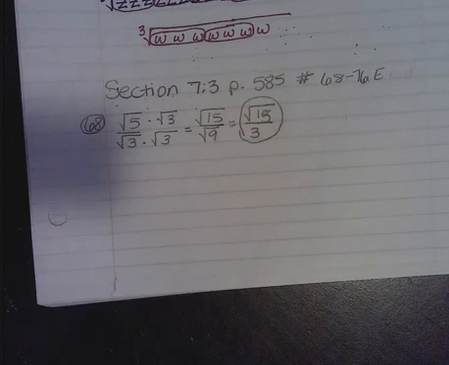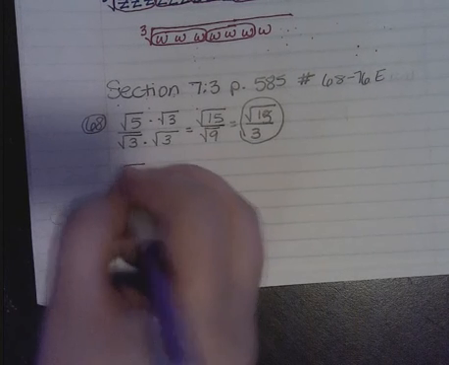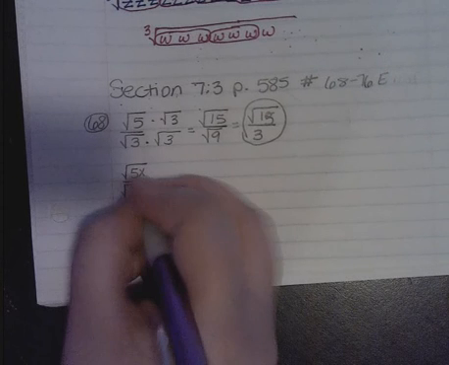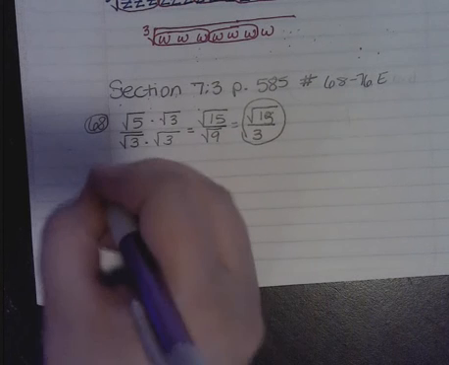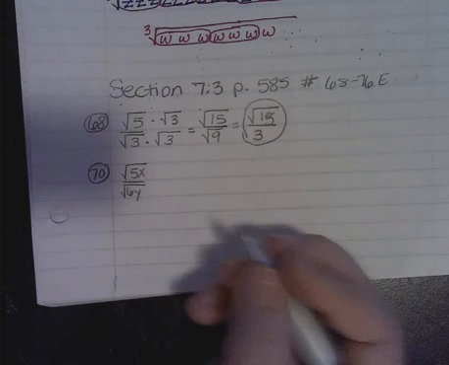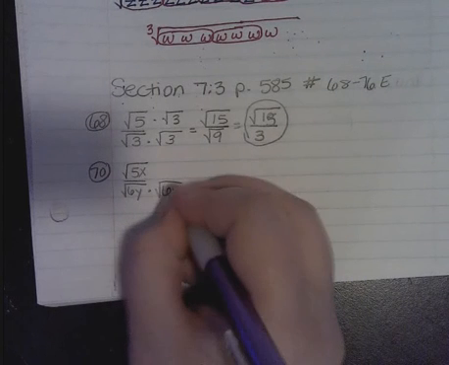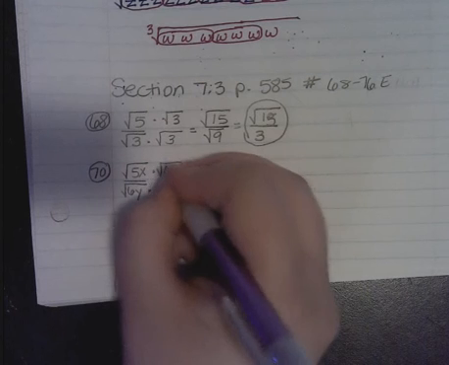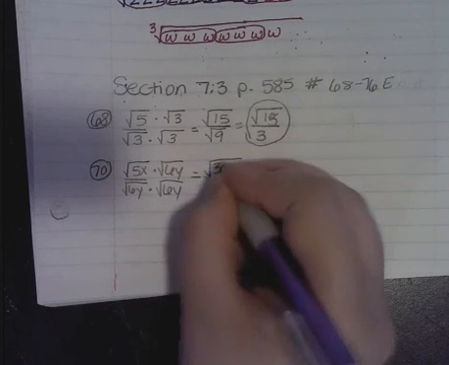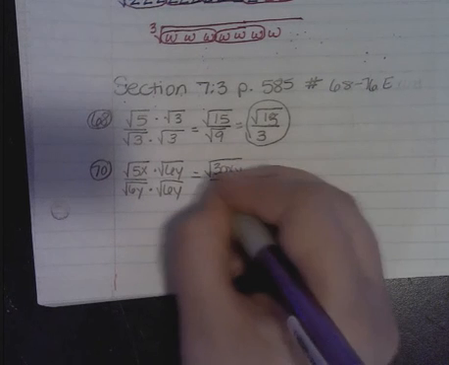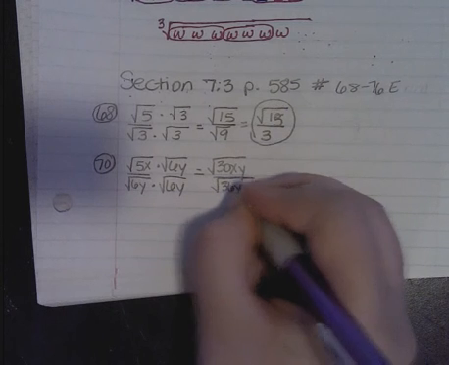Okay, the next problem was number 70. We had the square root of 5x over the square root of 6y. And again, this is number 70. So what we're going to do is multiply by the square root of 6y in our numerator and in our denominator. That will give us the square root of 30xy over the square root of 36y squared.